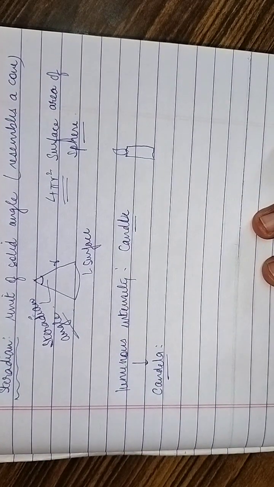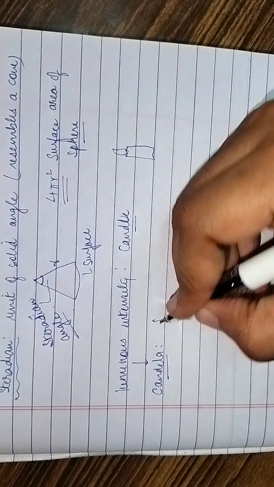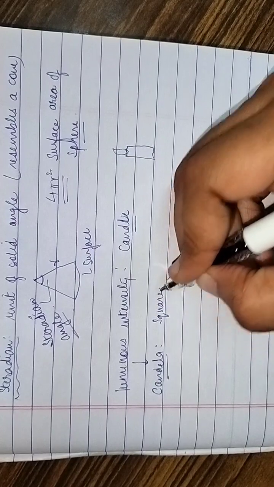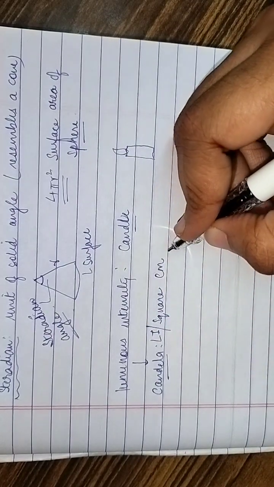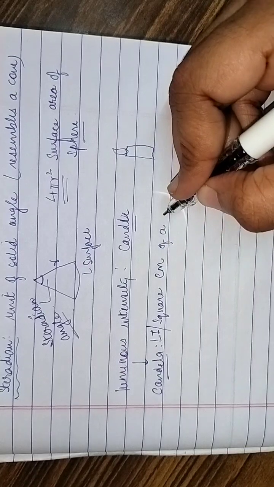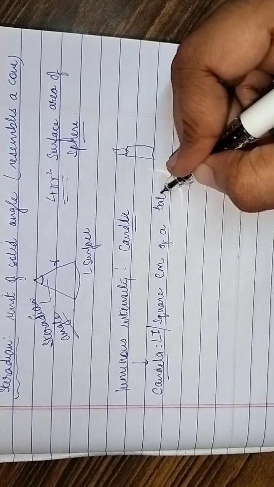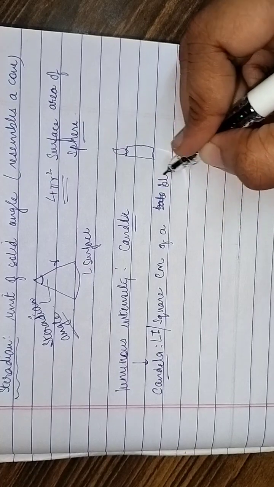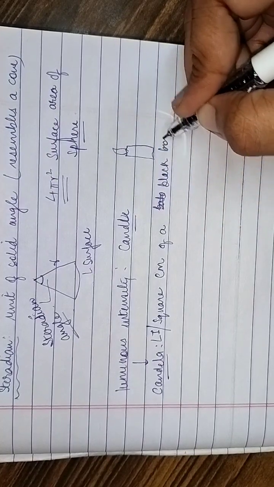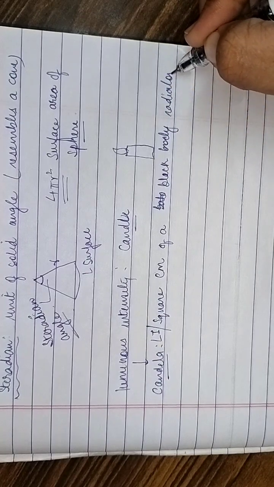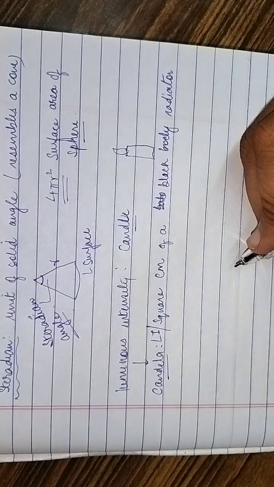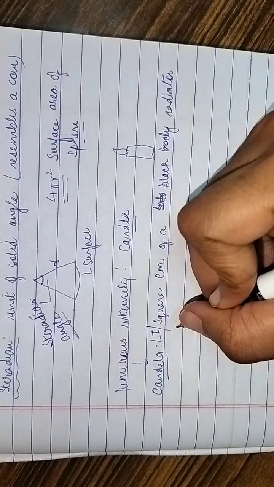And what is it? The luminous intensity per square centimeter of a black body radiator at the freezing point of platinum.